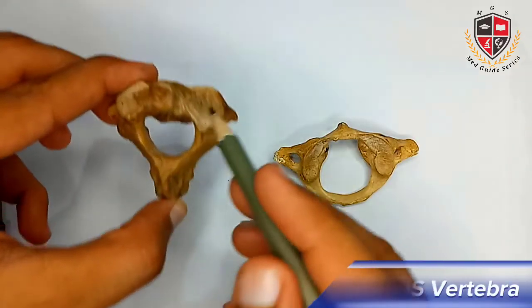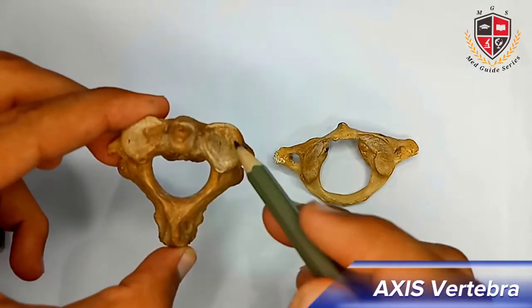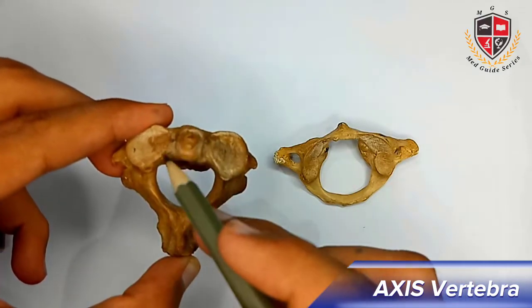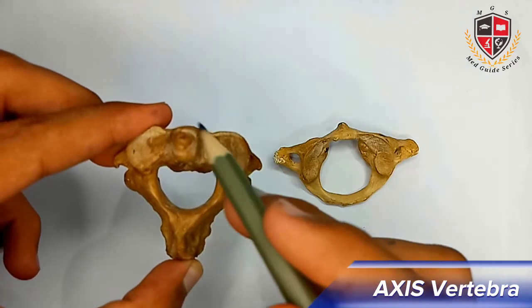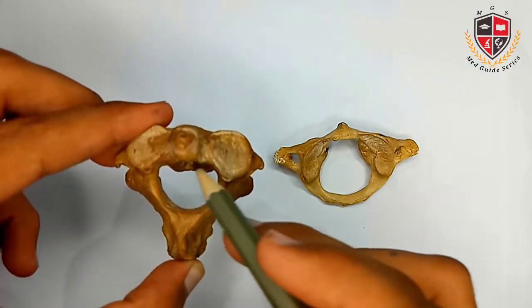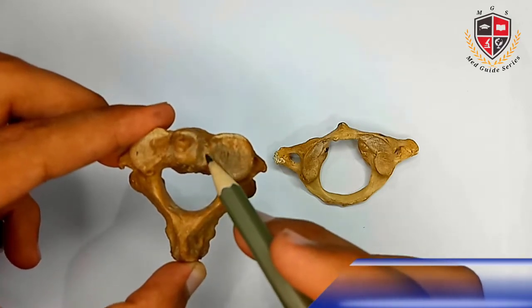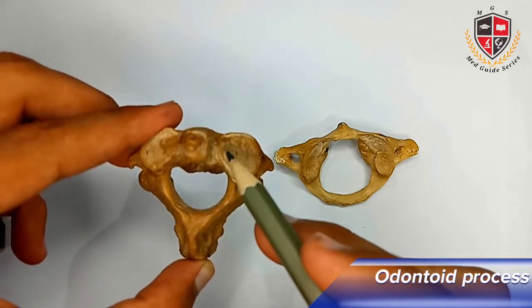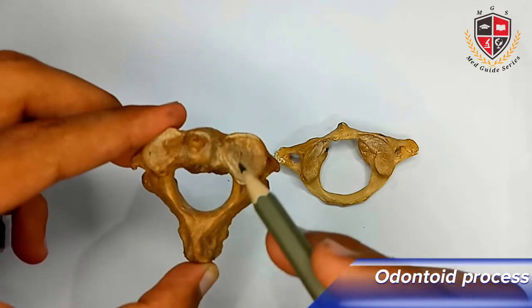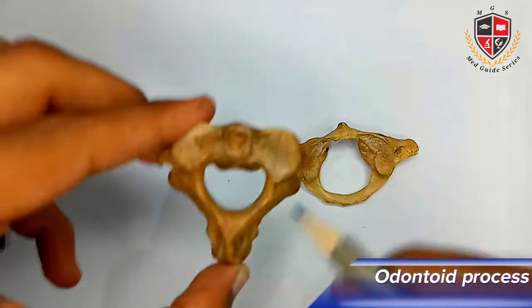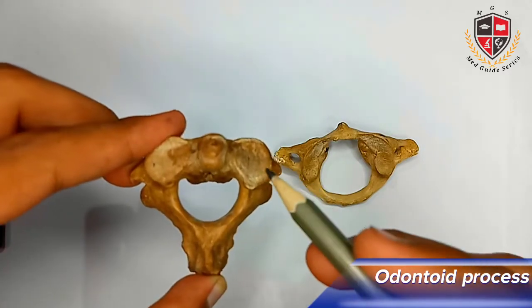This is the second cervical vertebra, called the axis. It is identified by the presence of the odontoid process, which projects upward. It is a tooth-like process projecting upward from the body. The dens is usually believed to represent the centrum or body of the atlas, which has fused with the centrum of the axis. Now, body and dens.